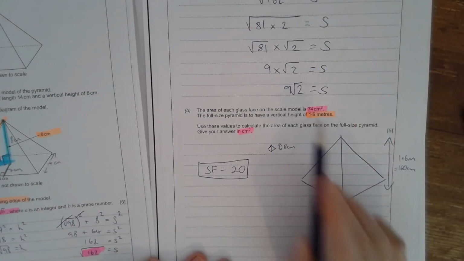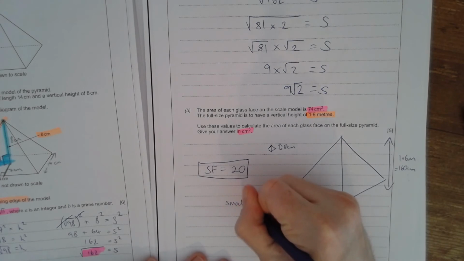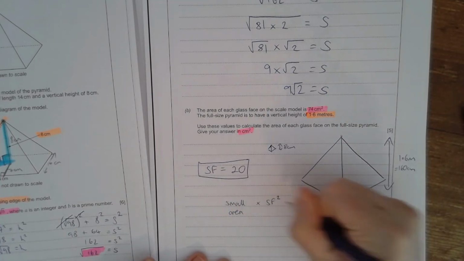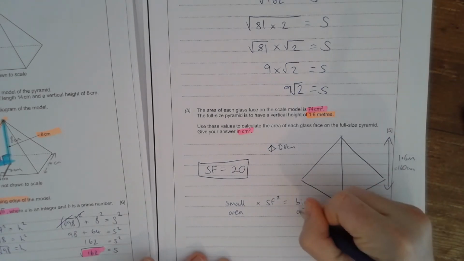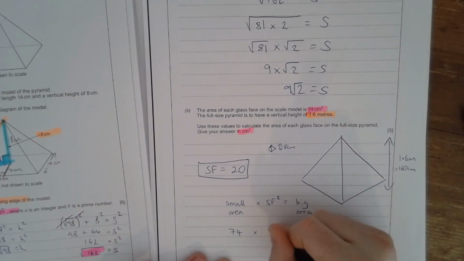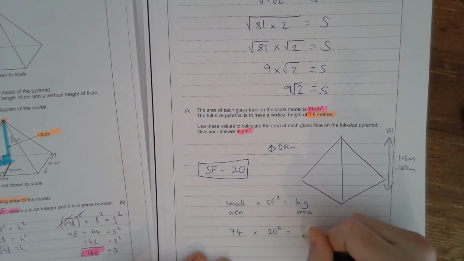Then, because I'm working in area, I do the small area times the scale factor squared to get the big area. So the small area is 74. I want to times that by 20 squared to get the big area.